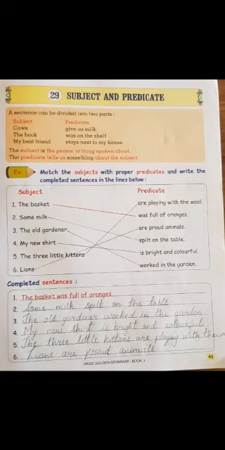Third, the old gardener worked in the garden. Fourth, my new shirt is bright and colorful. Fifth sentence, the three little kittens are playing with the wool. And the next sentence, lions are proud animals. So the same sentences you have to write down with neat handwriting in pencil in your textbooks.